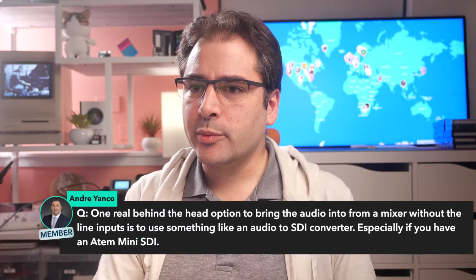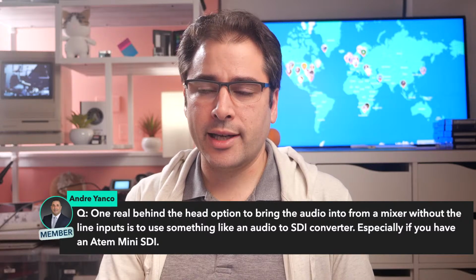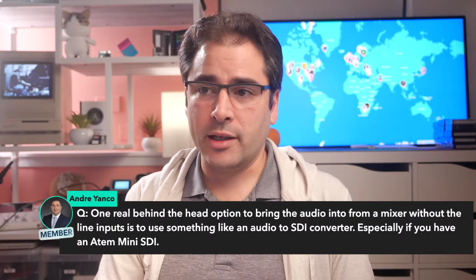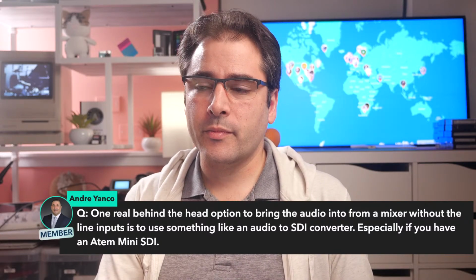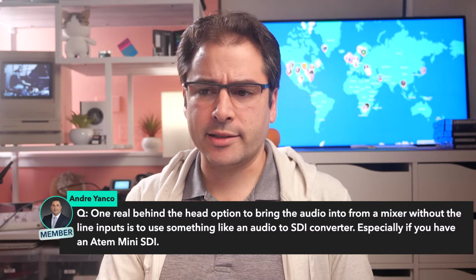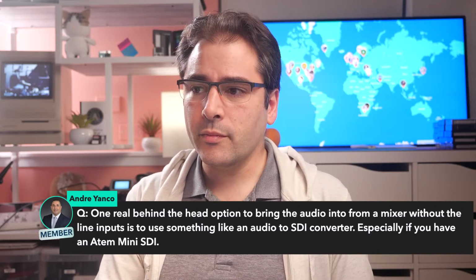One real behind-the-scenes option to bring audio in from a mixer without line inputs is to use something like an audio to SDI converter, especially with an ATEM Mini SDI. Totally another good option. Yeah, there's converters like that. Blackmagic has a few. It can definitely work. You can use these little ones, like the one I'm using for the camcorder. It's got analog in and HDMI out. But you're using the converter in those boxes, so make sure you get a good one because that's the quality you're getting then.